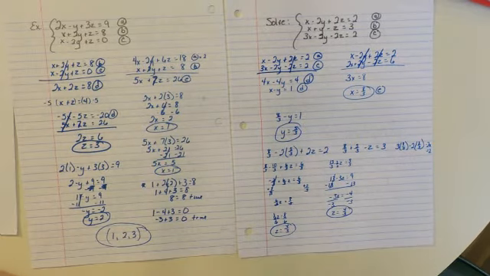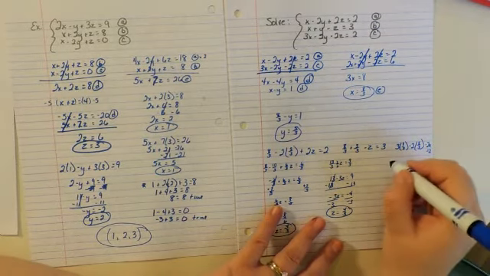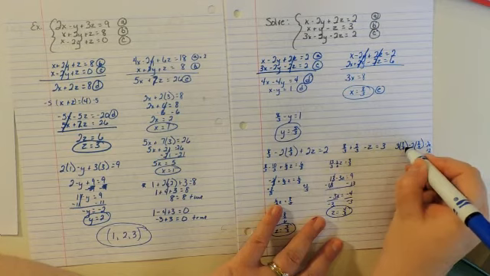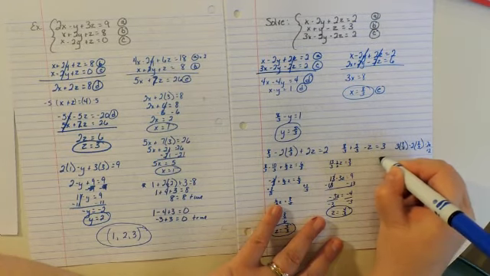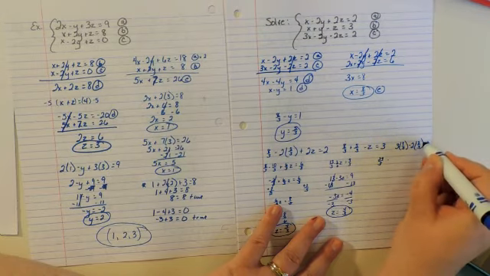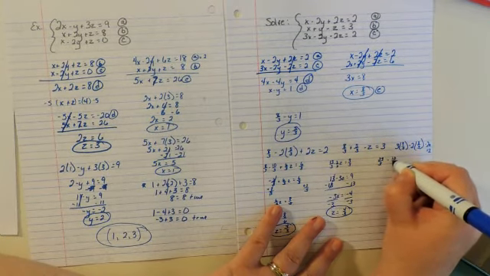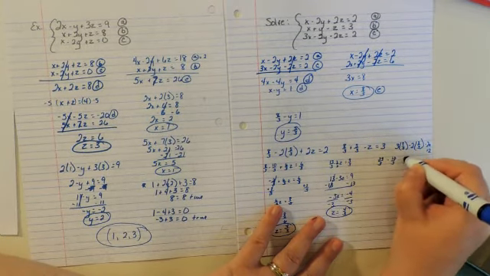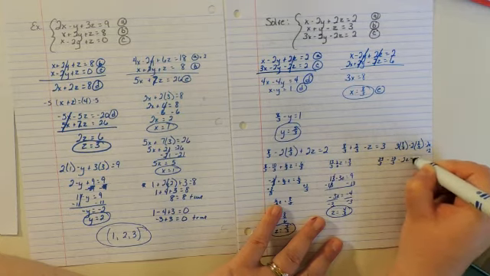Okay, let's try it over here. Sorry, this got a little squishy. Alright, so this is 24 thirds minus 10 thirds minus 2z equals 2.